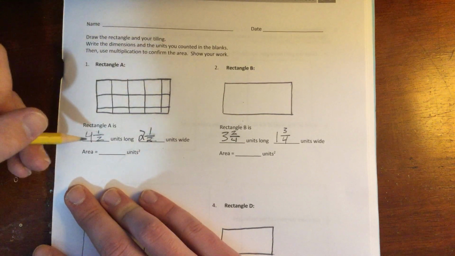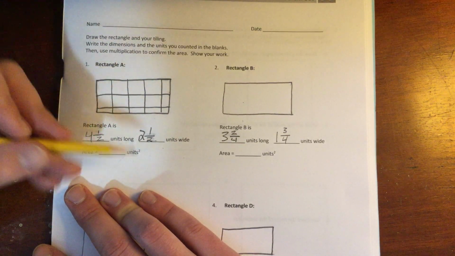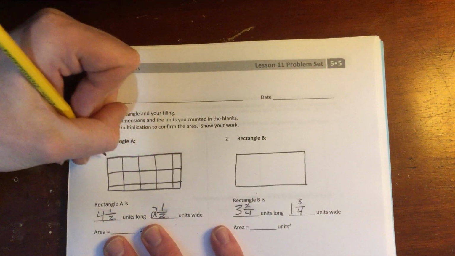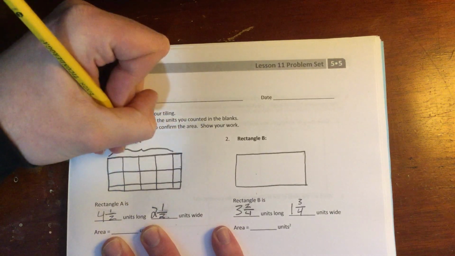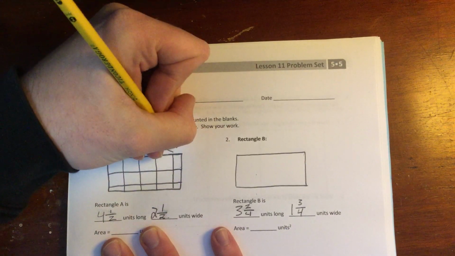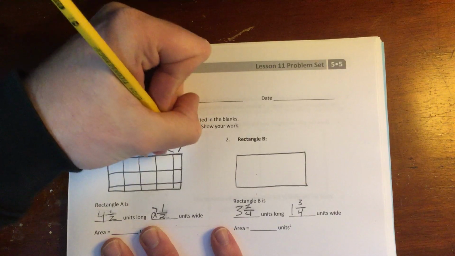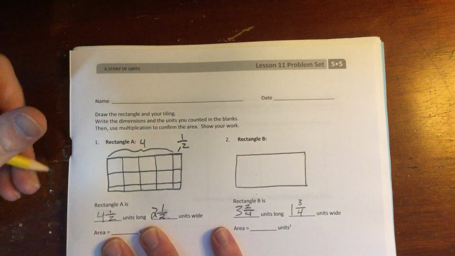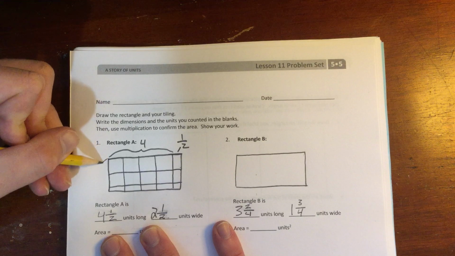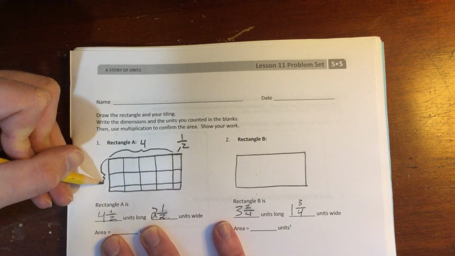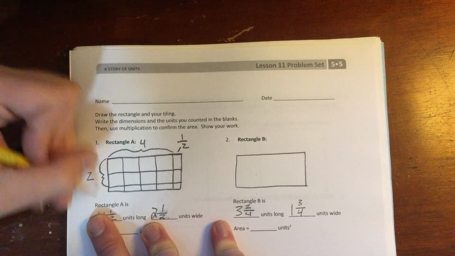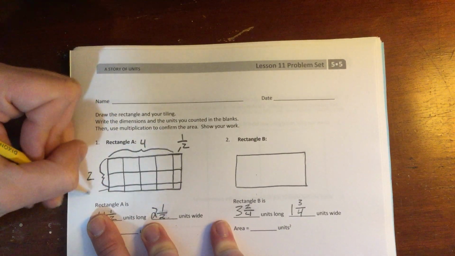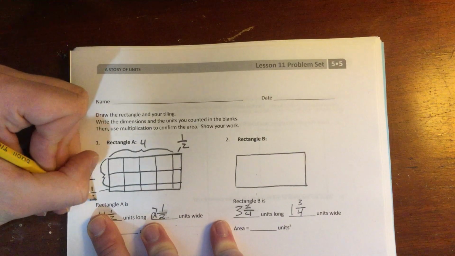So my first rectangle, I see that it's 4.5 units long and 2.5 units wide. So I'm going to label this. First thing I'm going to do is label my whole number. So I'm going to show that that's 4 units. And then this little extra guy over here is going to be 1/2. The next thing I'm going to do is the same thing for the width. As you can see, our rectangles don't have to be perfect. We're not robots. There's 2 whole units. And then that little extra guy down there is 1/2.